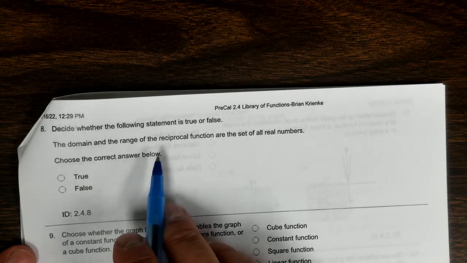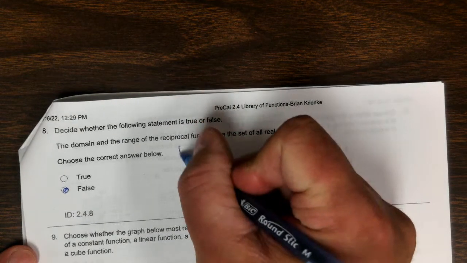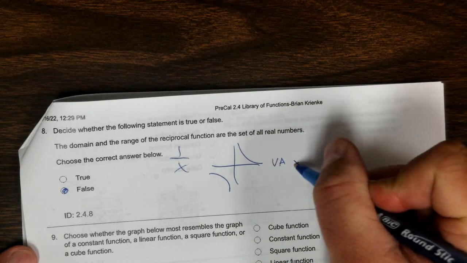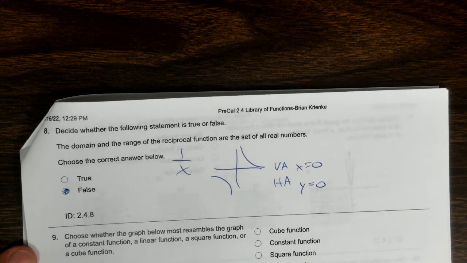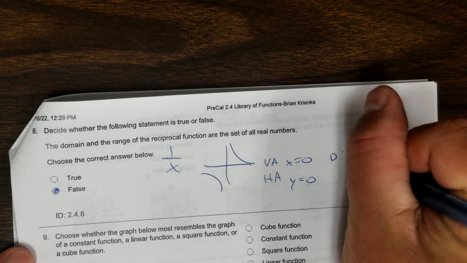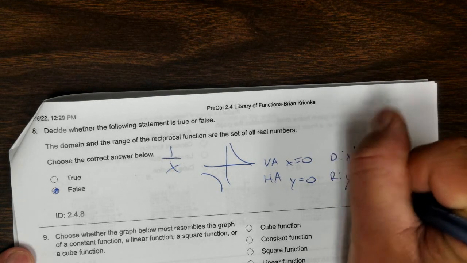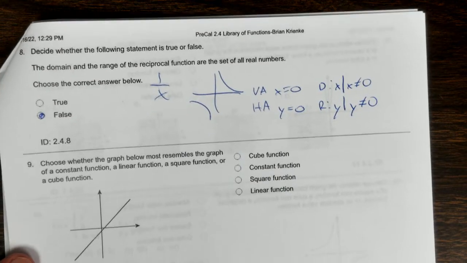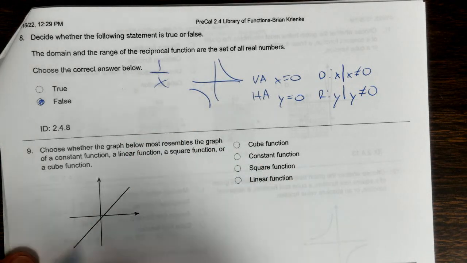The next one: the domain and range of the reciprocal function are all real numbers. That's false, which is 1 over x, because it's like this. We have a vertical asymptote at x equals 0 and a horizontal asymptote at y equals 0. So that means your domain would be the set of x's such that x is not 0. The range would be the set of y's such that y is not 0. So think of reciprocal and rational. Reciprocal because it's 1 over that, and that's also how we say rational.